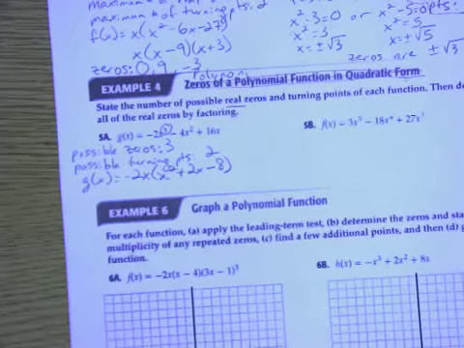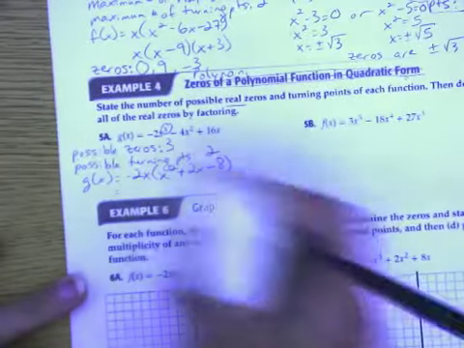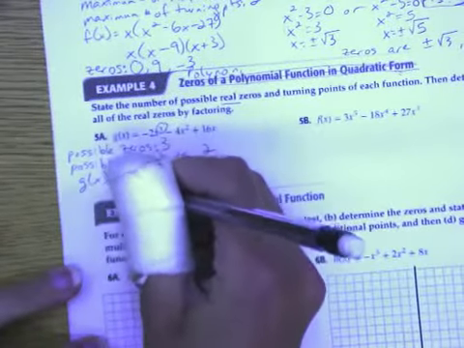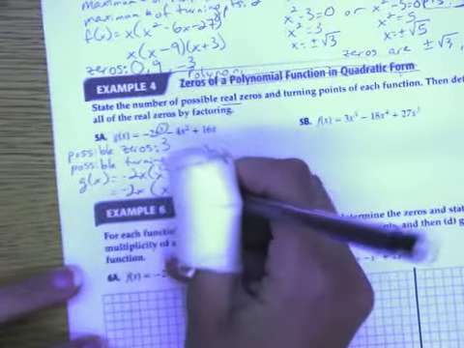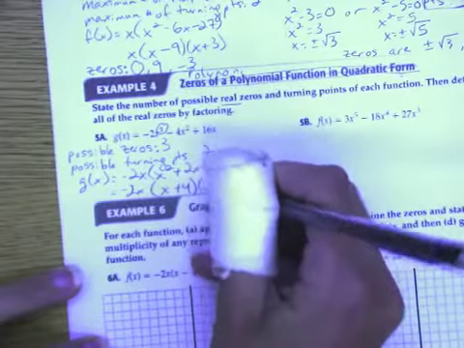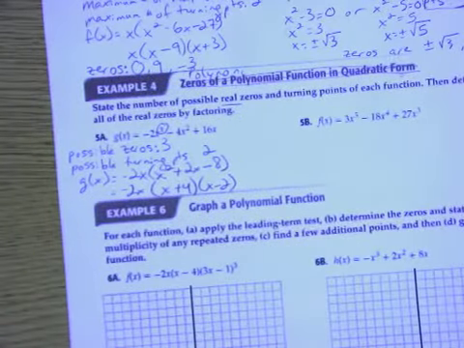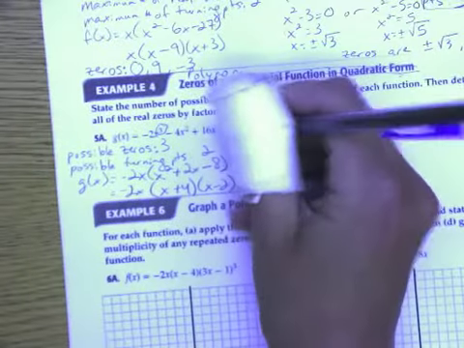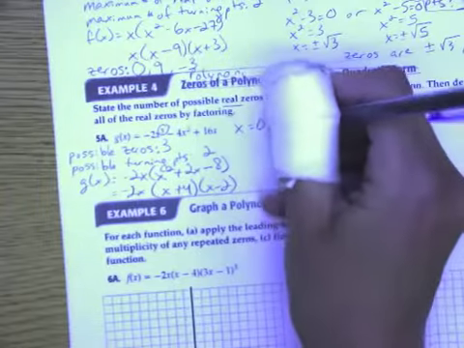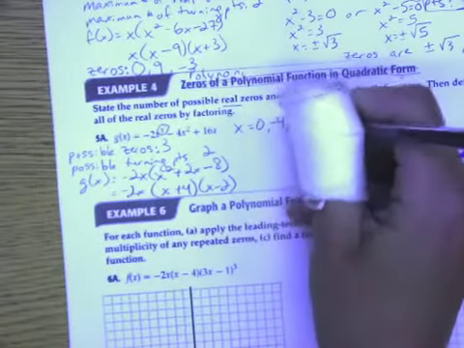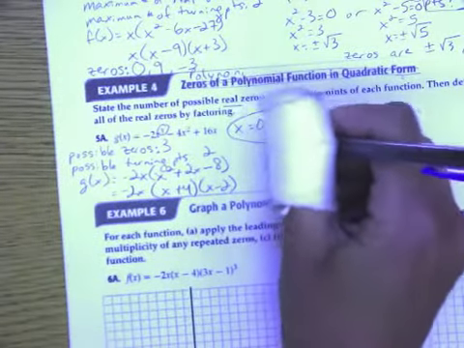And so now that gives us a trinomial that's much easier to factor than if I had had that annoying negative sign out in front. So now I have negative 2x times x plus 4 and x minus 2. So then our real zeros are x equals 0, negative 4, and 2.